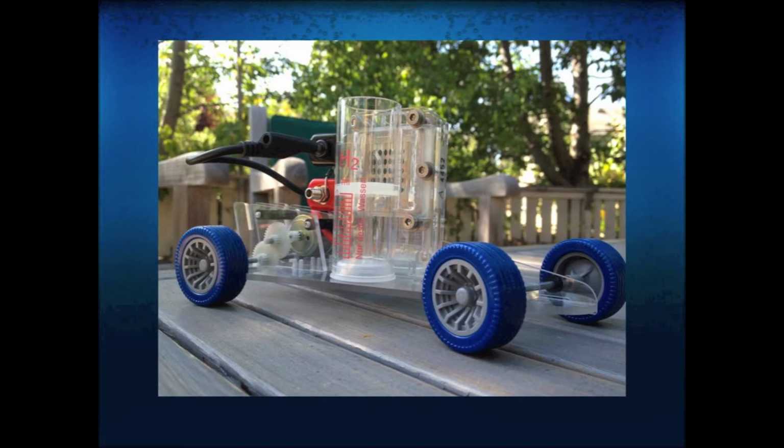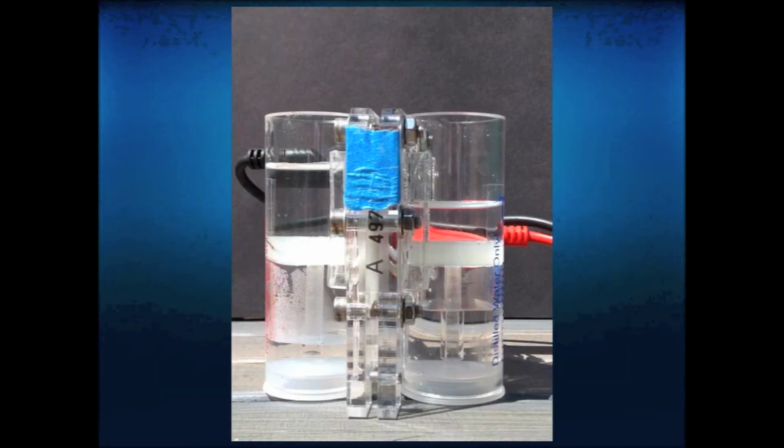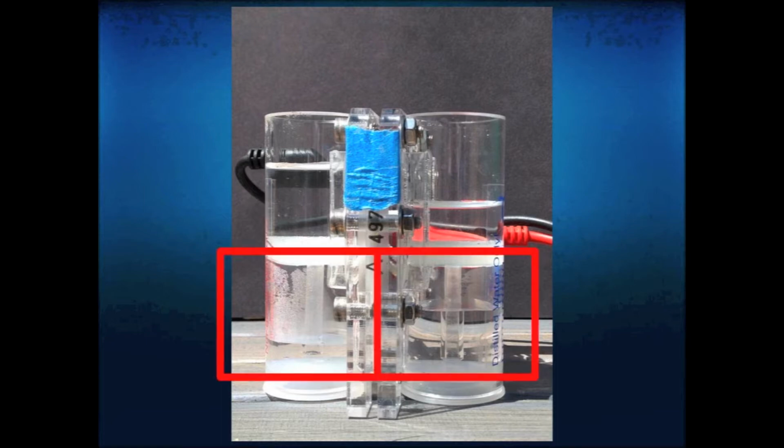This is the hydrogen fuel cell car. It receives its energy from the fuel cell that resulted from the electrolysis reaction. This is the reversible fuel cell that we used. It does not look like the ones we have seen before in class. This is because the gas is produced in the bottom chamber and not in a balloon at the top.